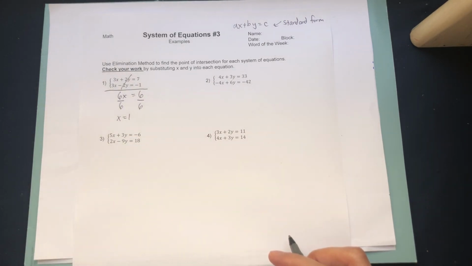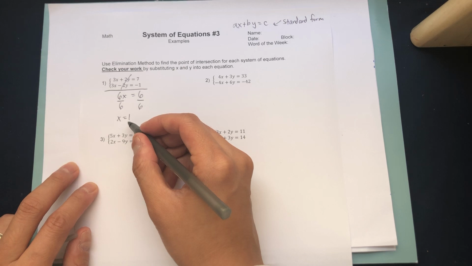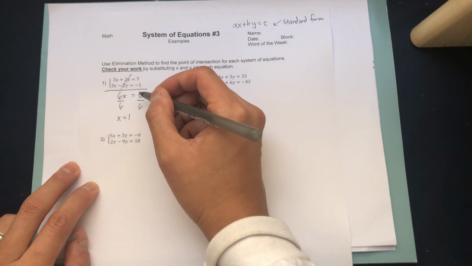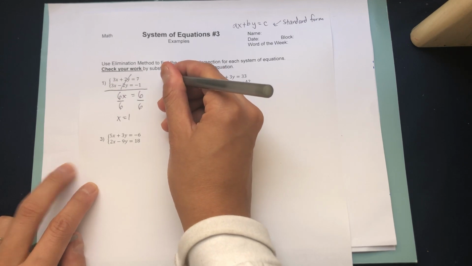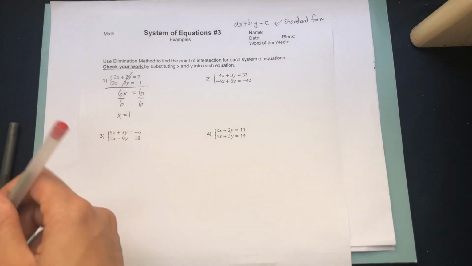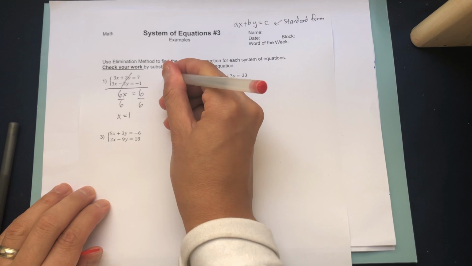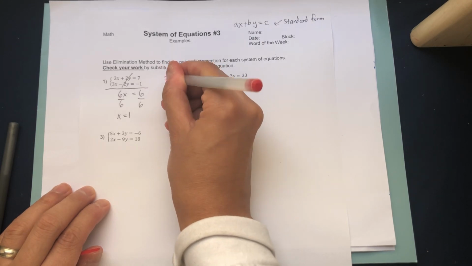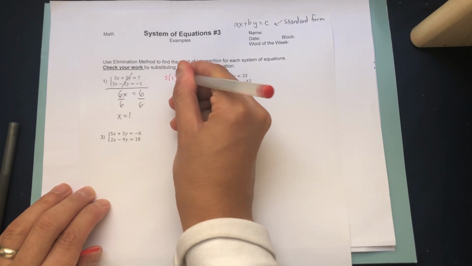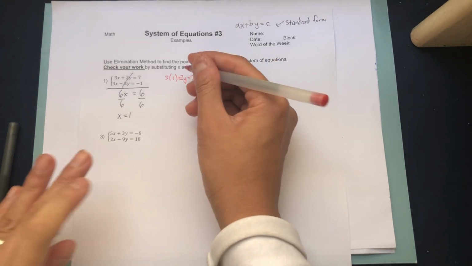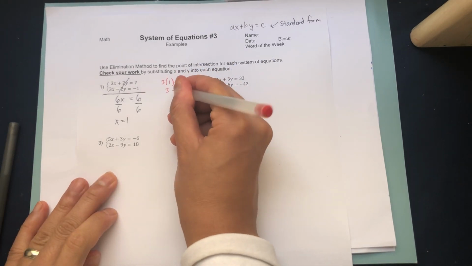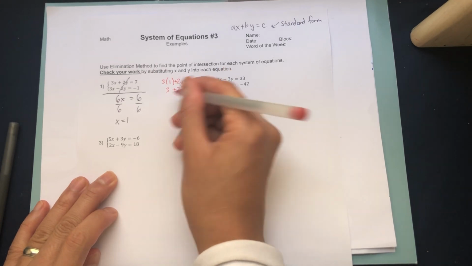After we get x equals 1, we take this x value and plug it into either equation. I'll plug into the first one. So when plugging into the first equation, we have 3 times 1 plus 2y equals 7. Then we simplify. 3 plus 2y equals 7.